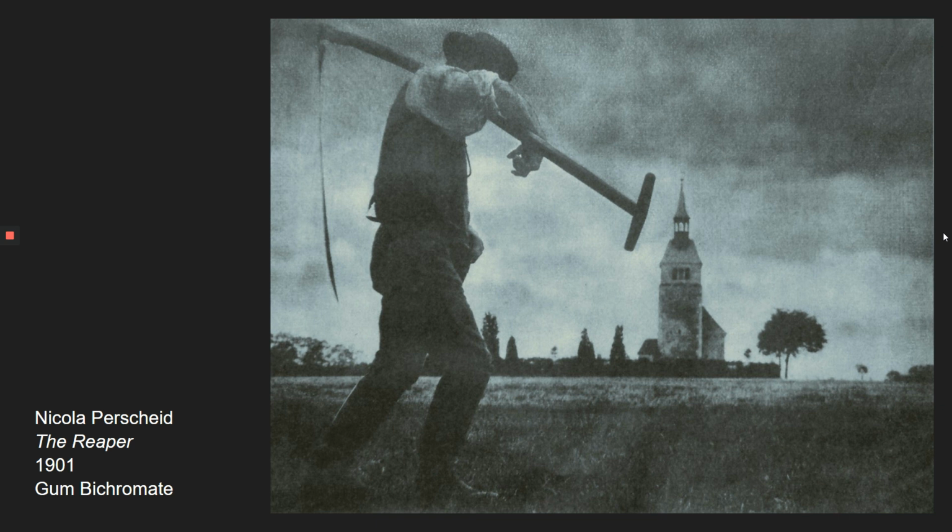So here we can see a genre image, right? An image from the everyday, but photographed in a way that feels a little bit more natural. Now, obviously, there's a sense of drama to the scene, right? That otherwise, a lot of the documentary, realistically rendered images that we looked at previously don't have this same level of drama.